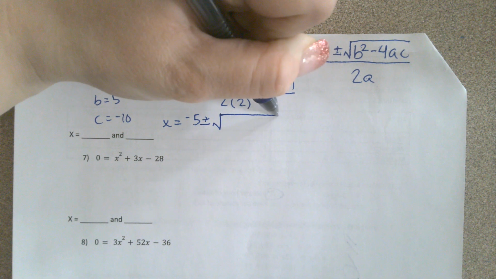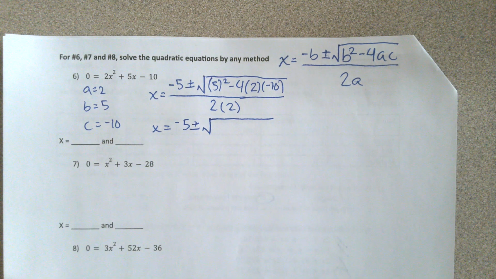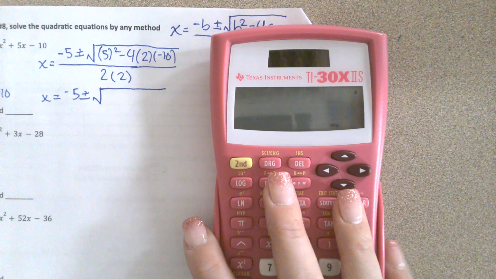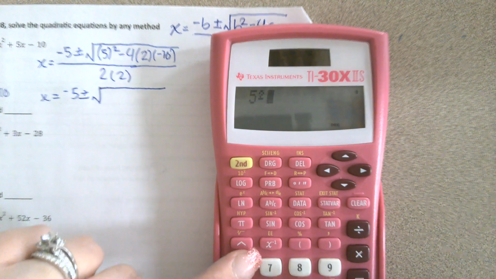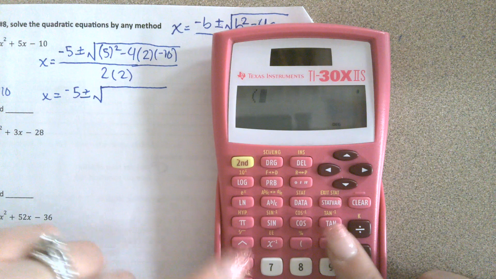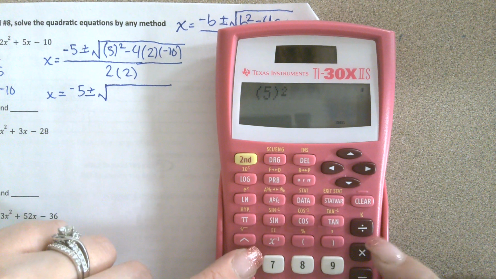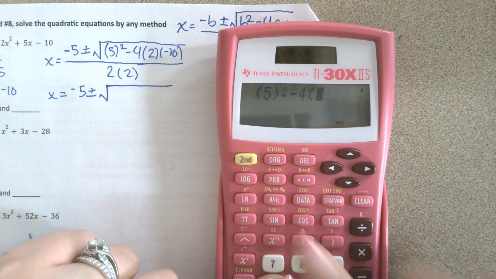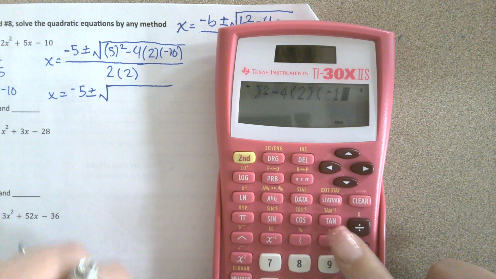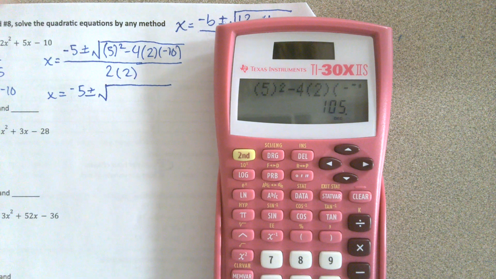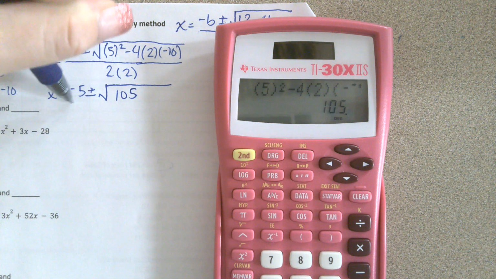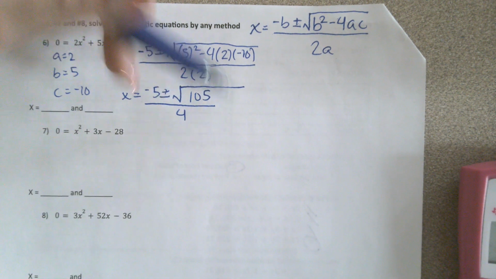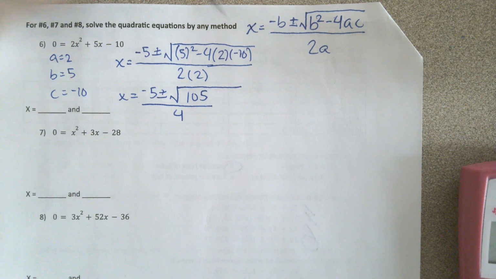If you plan to use a calculator, you can do so. Make sure you type all of these symbols in. So I will demonstrate on mine. So we have 5 squared. And to be a good example, I'll put parentheses around it. That's really important when you have a negative. If you have a negative in that parenthesis, you have to put parentheses. Minus 4, parenthesis 2, parenthesis negative 10. 105. So we have just 105 over 2 times 2, which is 4. 105 is not a perfect square, but I'm still going to split this up because I need answers.